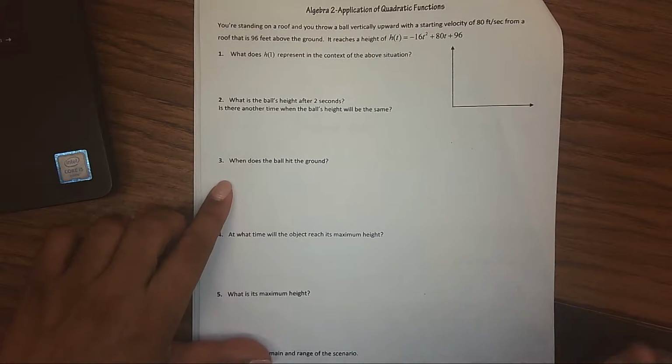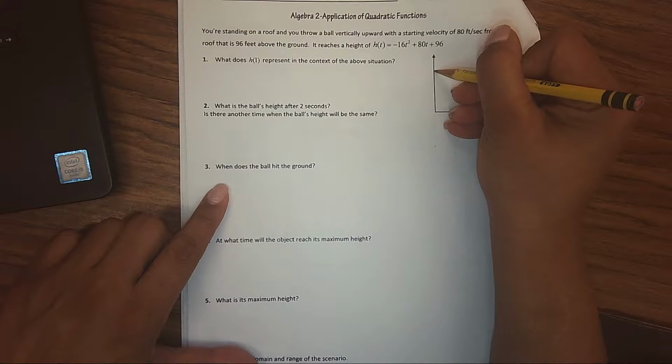Hi guys, I just wanted to finish page 10 with you, so you want to take out your packet. It's a problem that we started in class about the ball falling. So we left at number 3. When does the ball hit the ground? And I know that we really quickly sketched this.